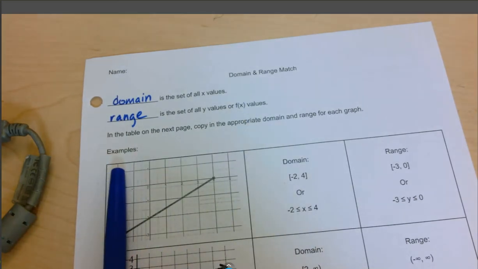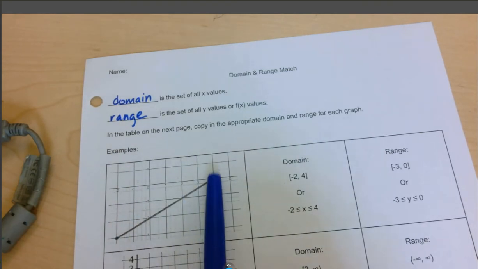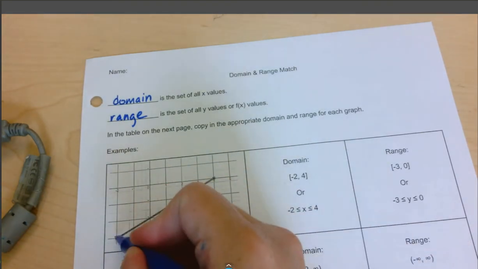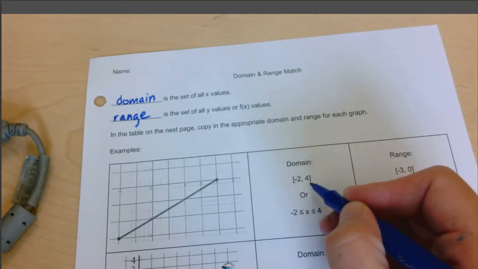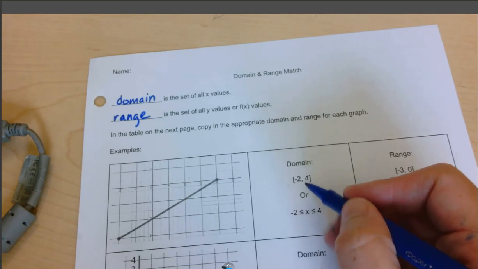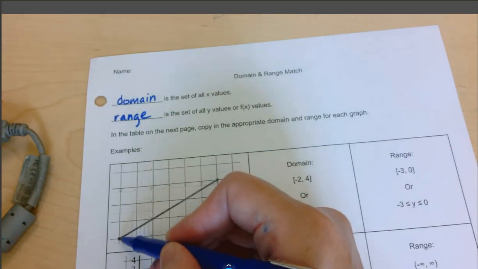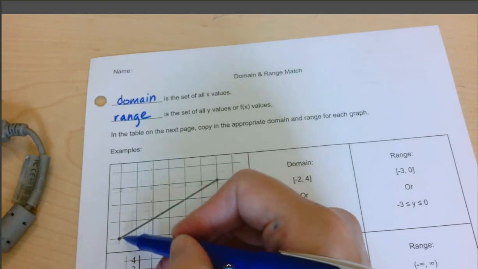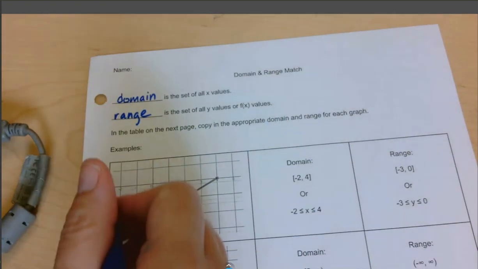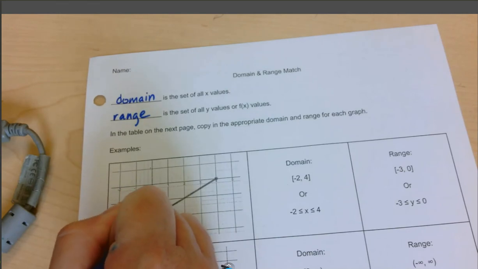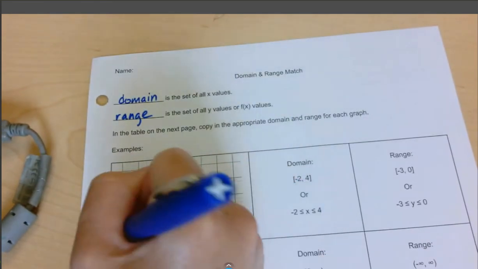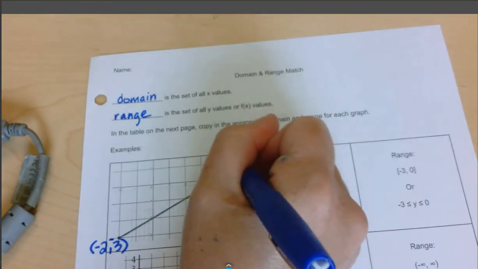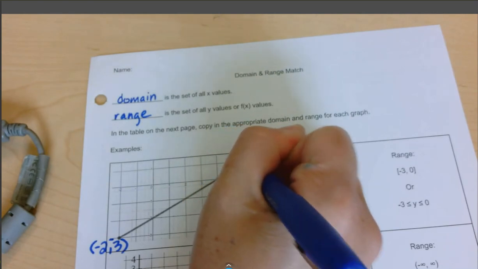So you read the graph from the left to the right, and you look for the first x value, -2, and the last x value, 4. Because these dots are filled in, we are including those points, and so the square brackets are used to show including those points. If you have a hard time separating out the x value of a point, -2, from its y value, 3, it could be helpful to just write the coordinates of the points, -2, -3, and over here, 4, 0.